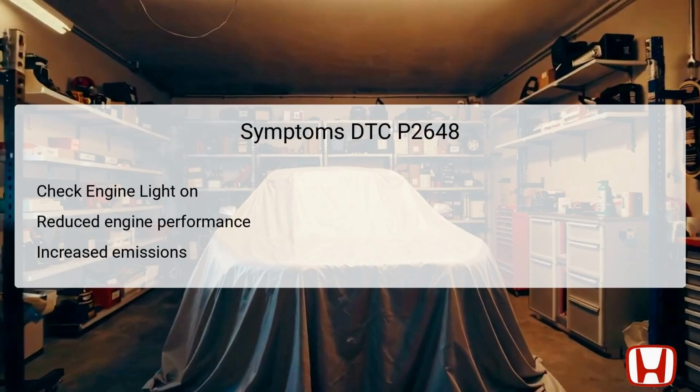The DTC P2648 can manifest several symptoms that indicate underlying issues with the rocker arm oil control solenoid. When this error code triggers, it typically causes the check engine light to illuminate on the dashboard, alerting the driver to a problem.